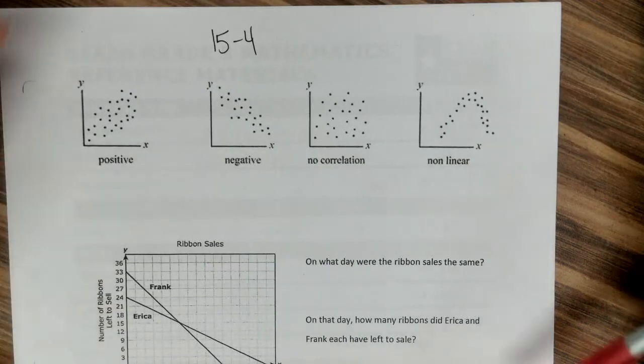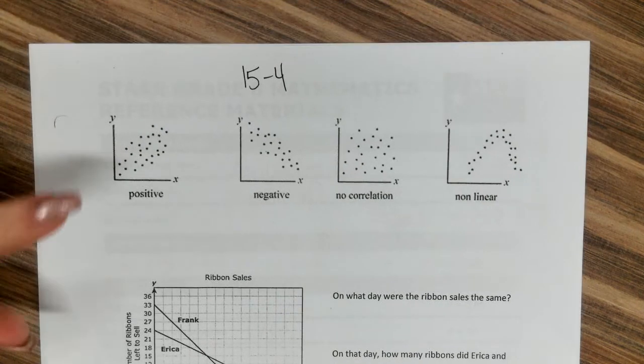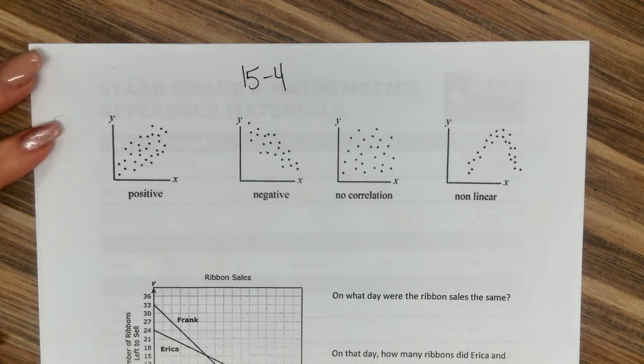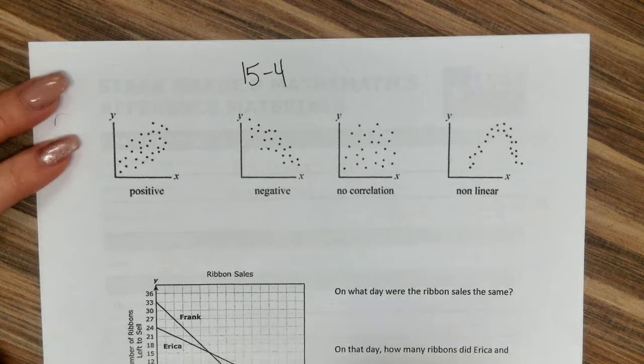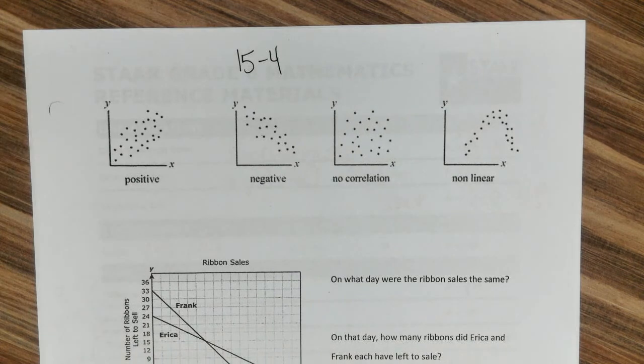Today we're going to be reviewing 3 topics. The first topic is just interpreting scatter plots. I need everybody's computers closed and eyes with me. The first part is interpreting scatter plots, not making trend lines or anything today, just interpreting them.